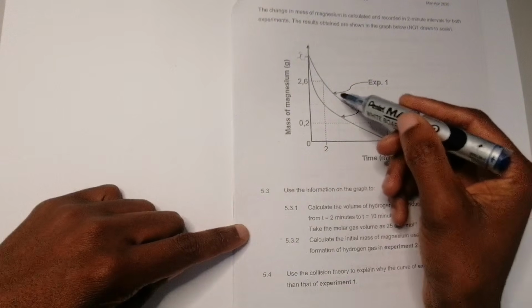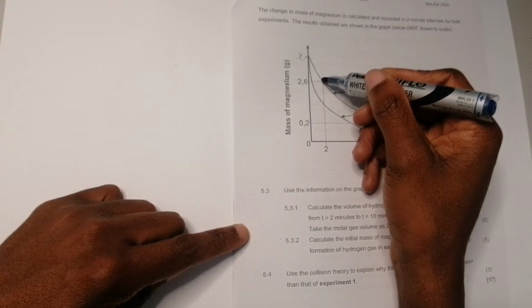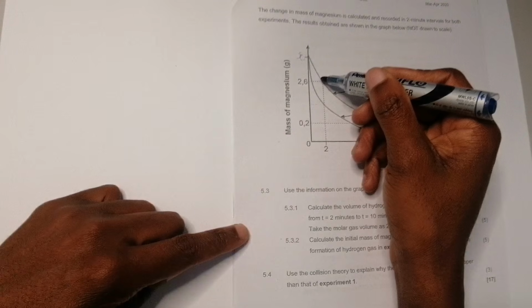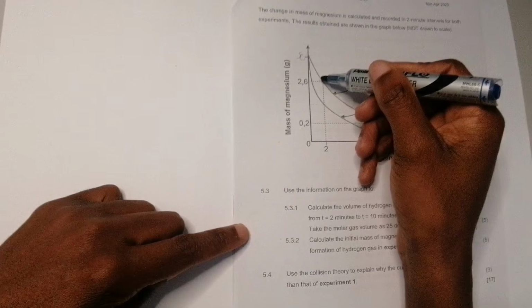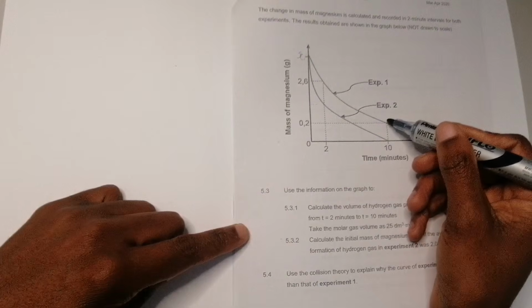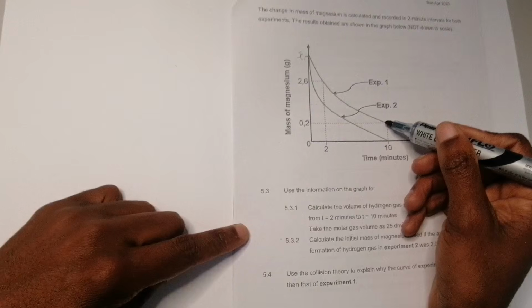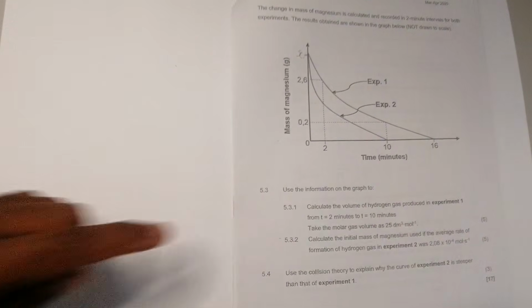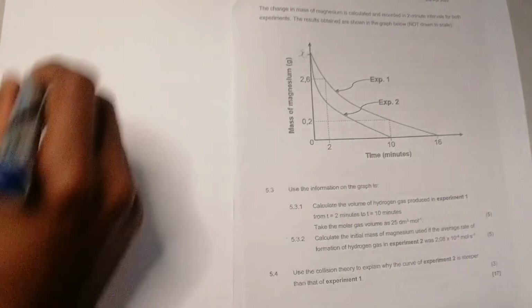So now, experiment 1, what do we know from the graph? We know that the mass of zinc at 2 minutes was 2,6, and the mass of zinc at 10 minutes is 0.2. So what is the mass of zinc that was used between those minutes?